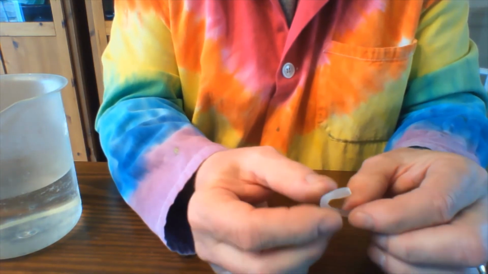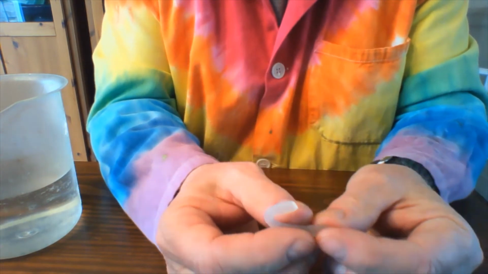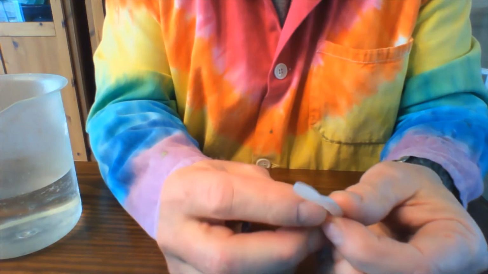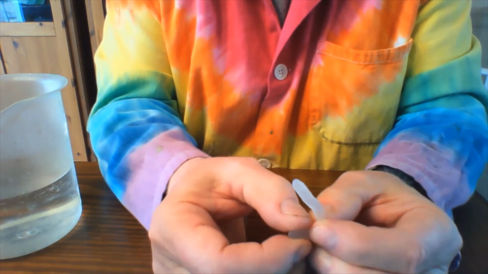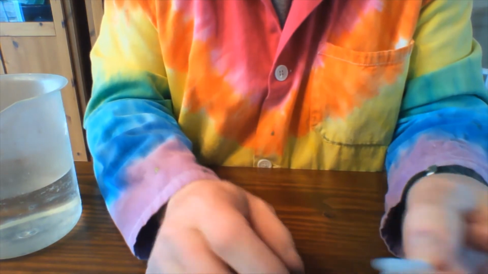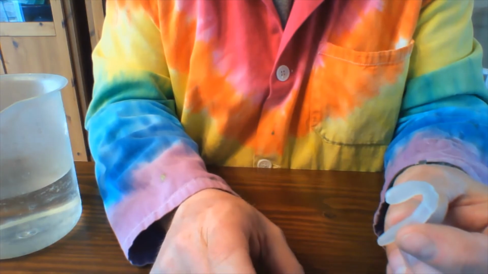All right, it's still somewhat moldable, but notice the color is changing. And so it's becoming more opaque as we mold it. There you go, that's a thermoplastic material right there.